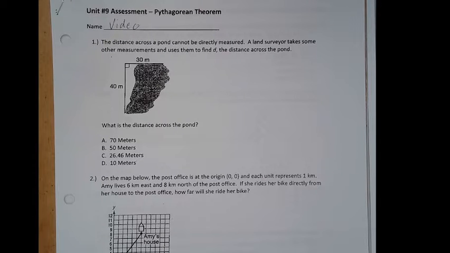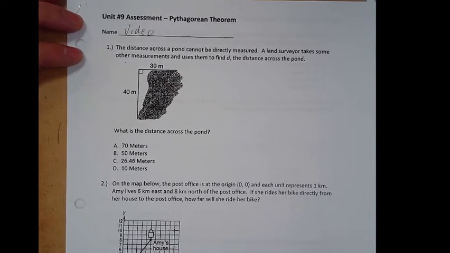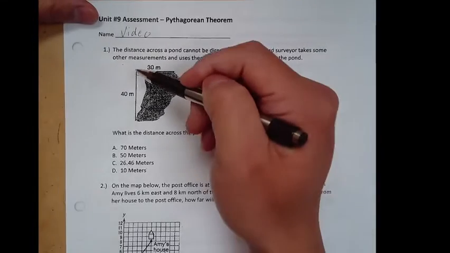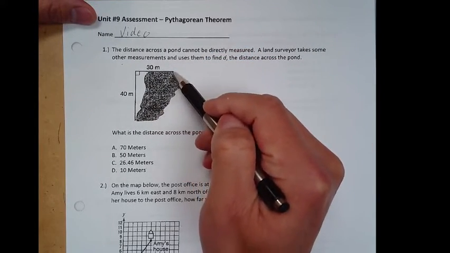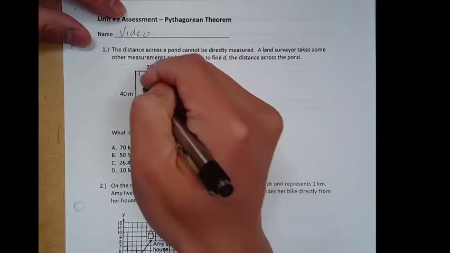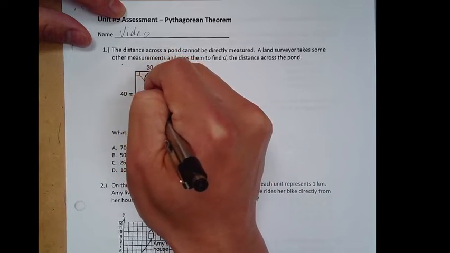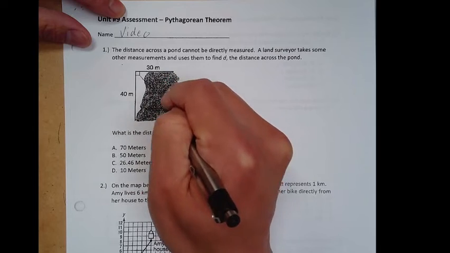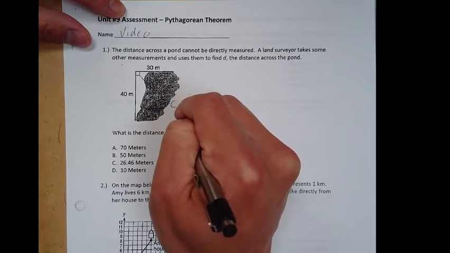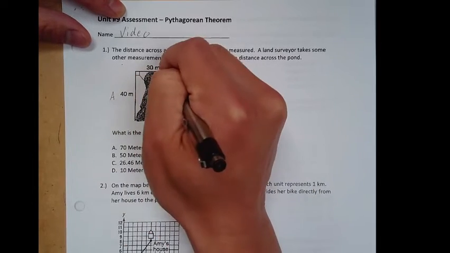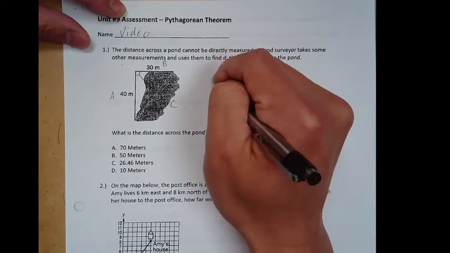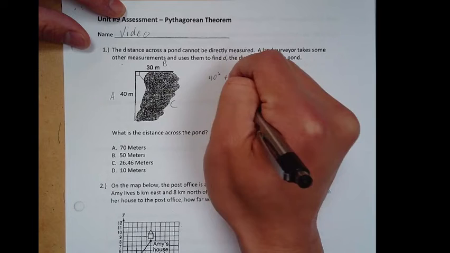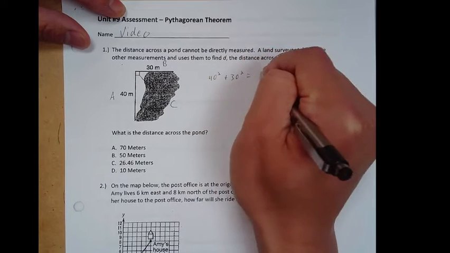All right, in number one, they give us this distance, and we're looking for the distance across the lake or the pond. If I draw a line from the right angle, that distance there is C. They give me A and B, so I'm going to do A squared plus B squared. So 40 squared plus 30 squared equals C squared.